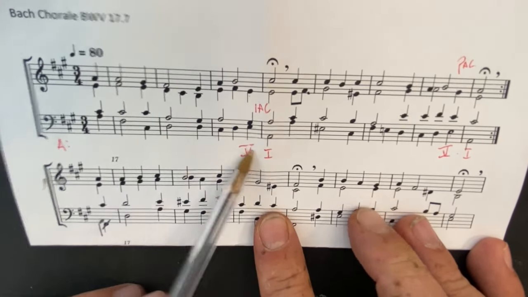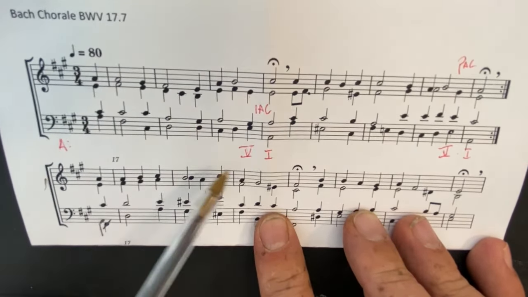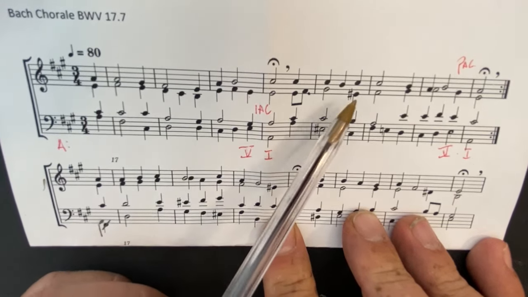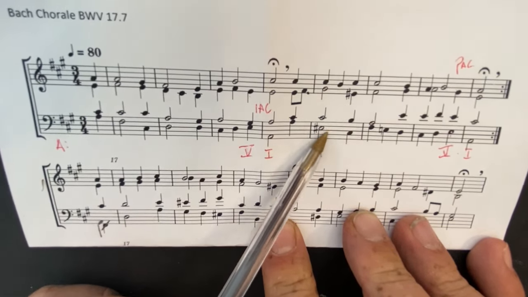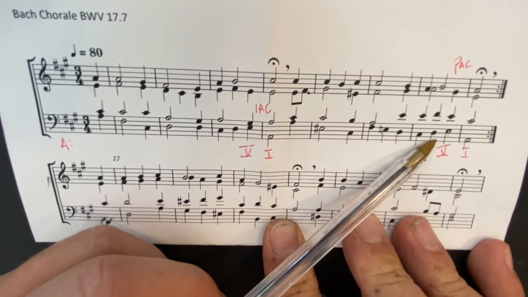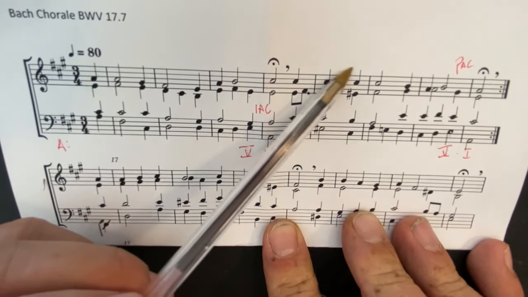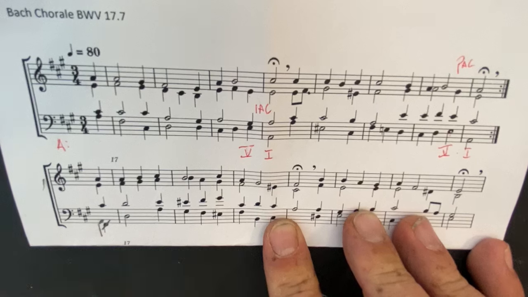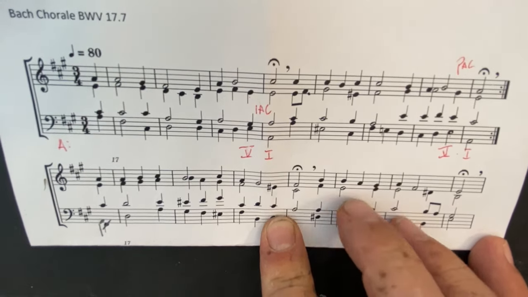So now that we know that, then we can analyze all of these in the key of A. Even though we start to see accidentals, the cadence sticks us in the key of A right here. And so we can probably look at these as secondary dominants and secondary diminished chords and things like that.